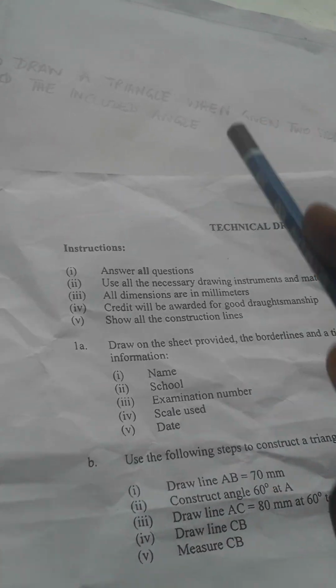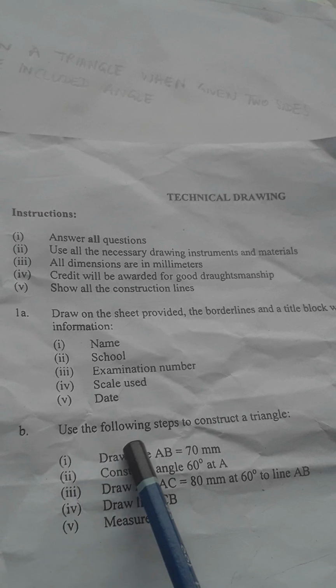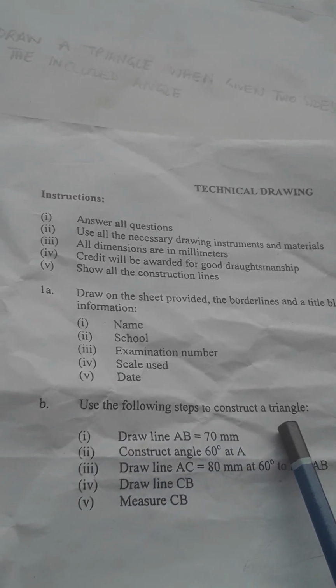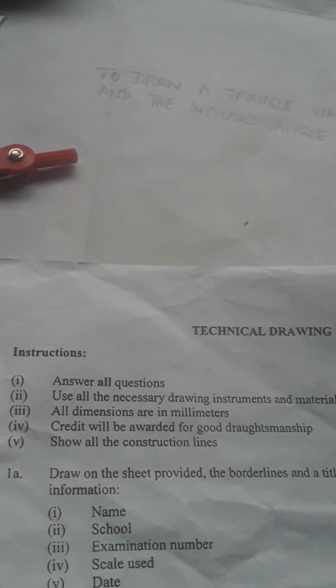Now the B is where the topic is. They say use the following steps to construct a triangle. Draw line AB. What it means is that line AB is 70 millimeters.